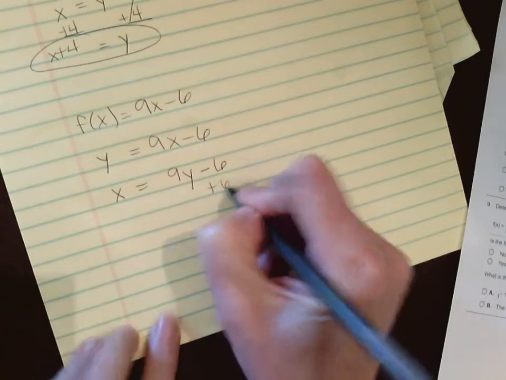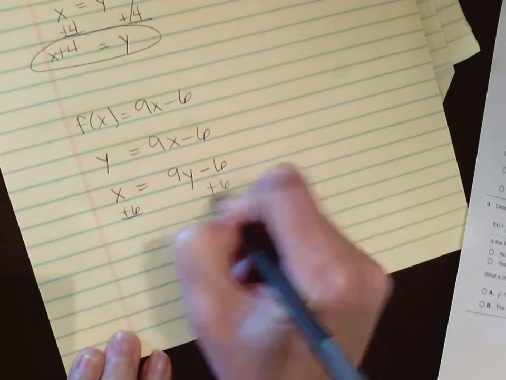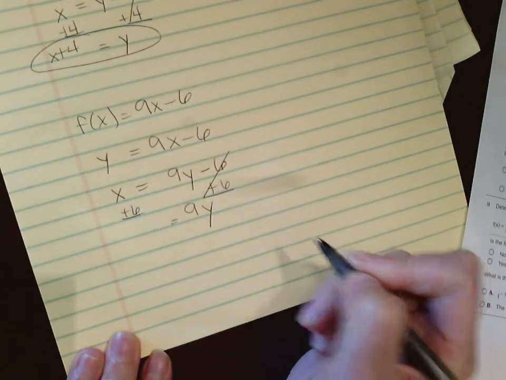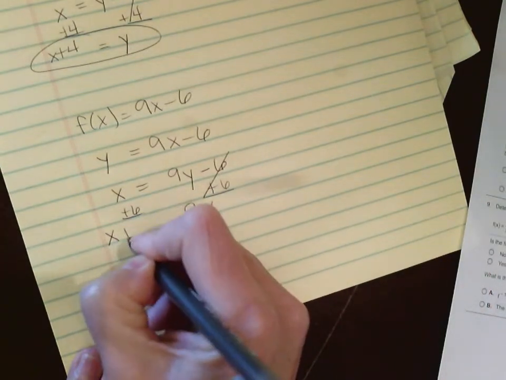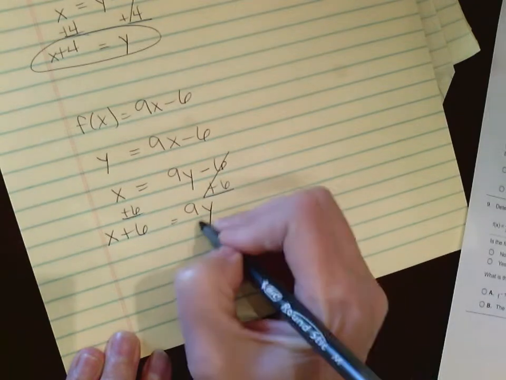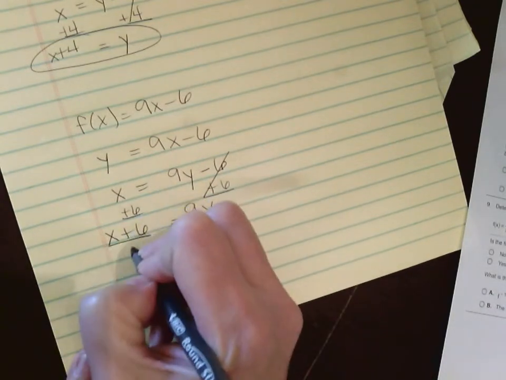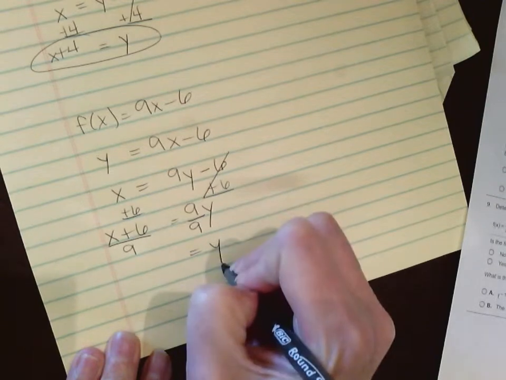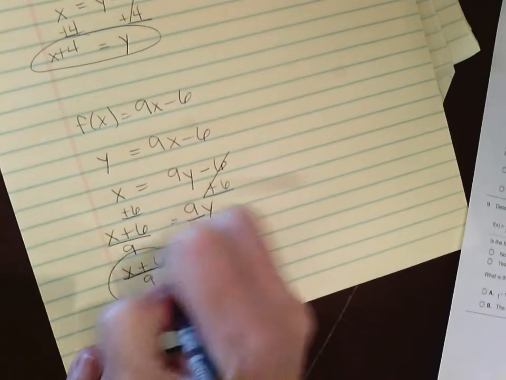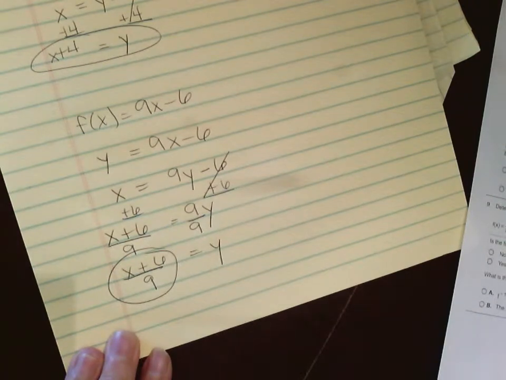So I'll add the 6 to both sides to get rid of the minus 6. So now I have 9y equals x plus 6. Solving for y, I need to divide by 9. So now I'm left with y equals x plus 6 over 9. So there is your inverse.